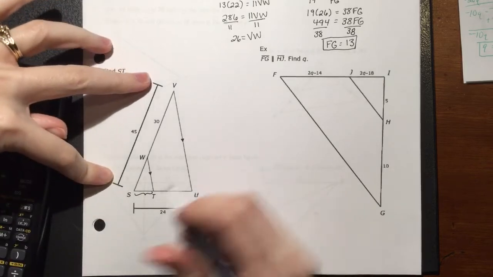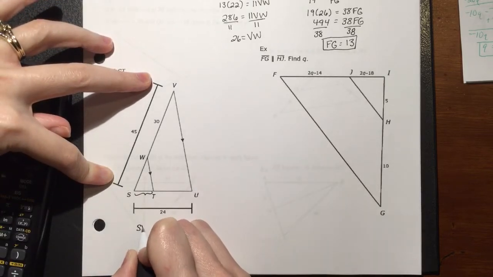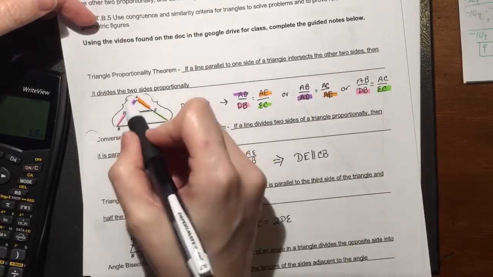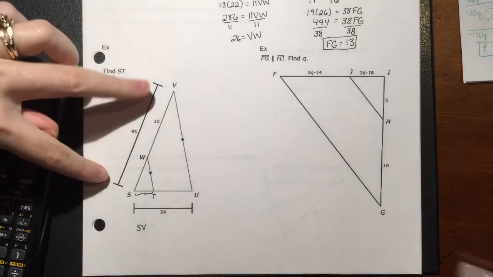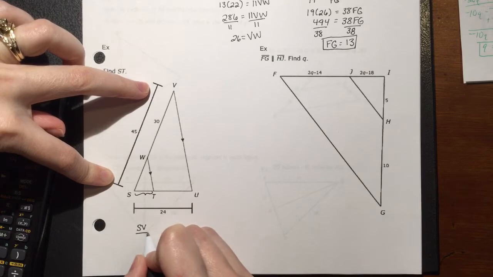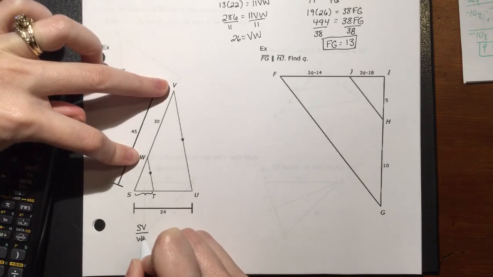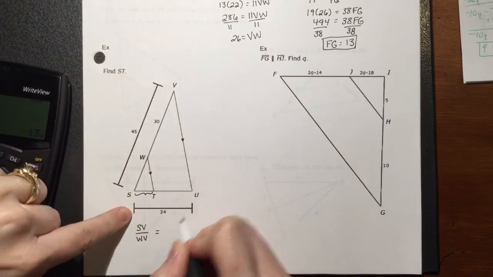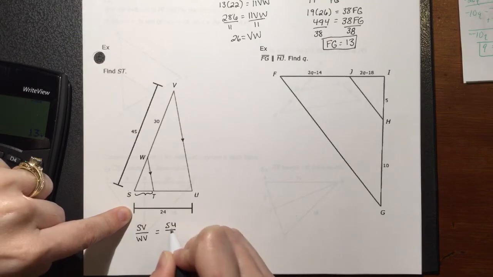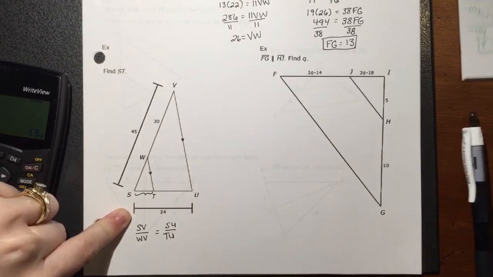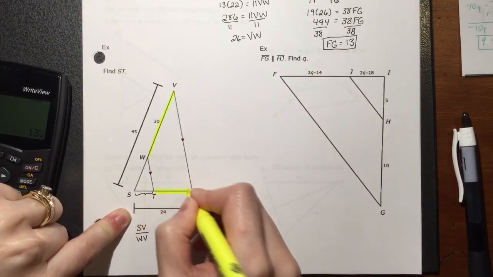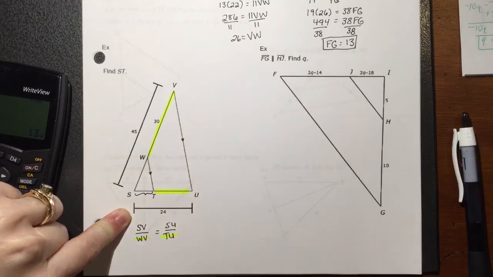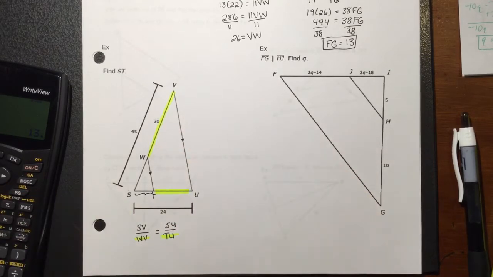So I'm going to compare SV, and I'm using these right here, these two, where I'm comparing the whole big part to a little one. So I'm going to compare SV to WV is going to be equal to SU over TU. And again, I'm using this WV right here and this TU right here because WV is the part that they give us to work with.